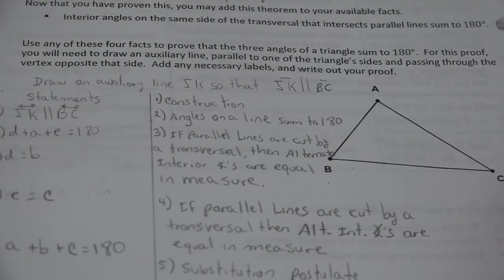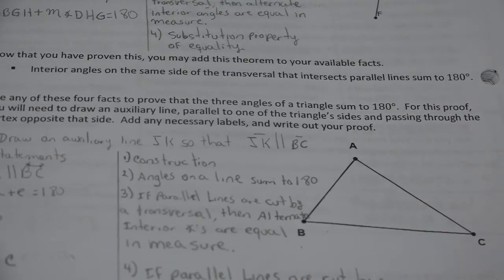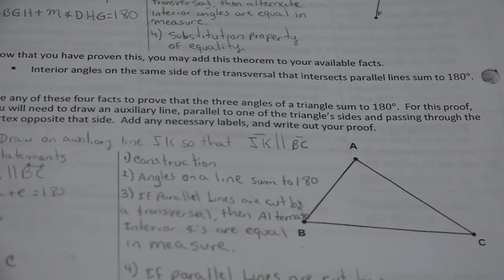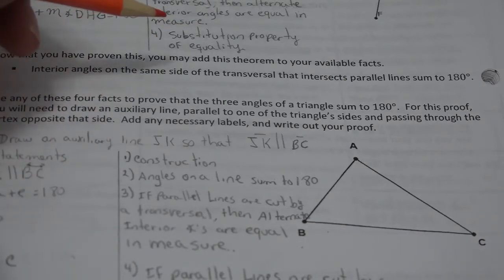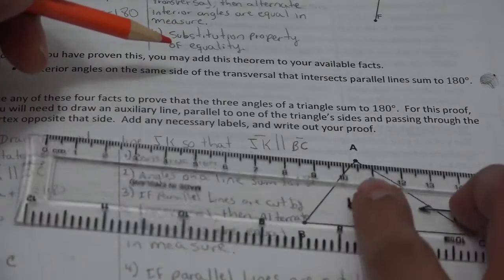All right, no problem. So what I'm going to do is draw an auxiliary line. Now where to draw my auxiliary line? Okay, I'm going to draw an auxiliary line JK, so it is parallel to that.